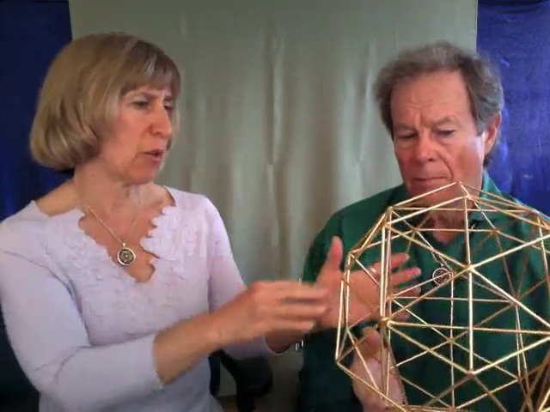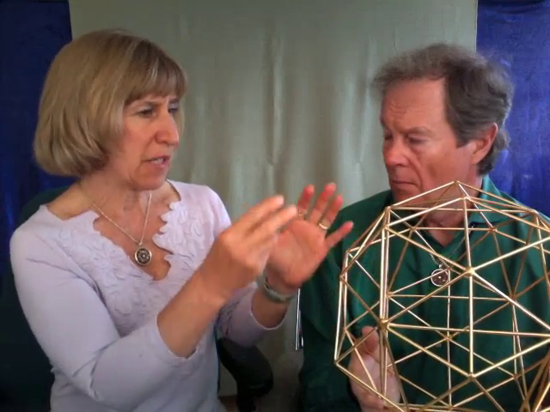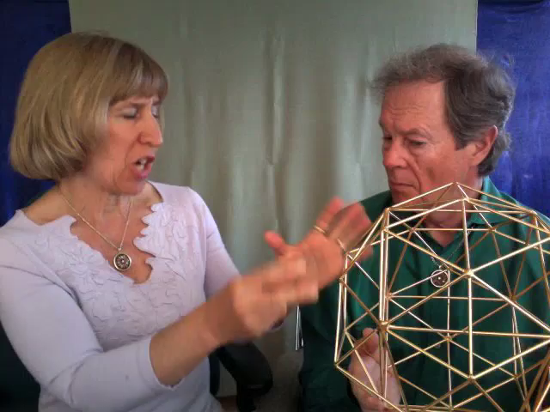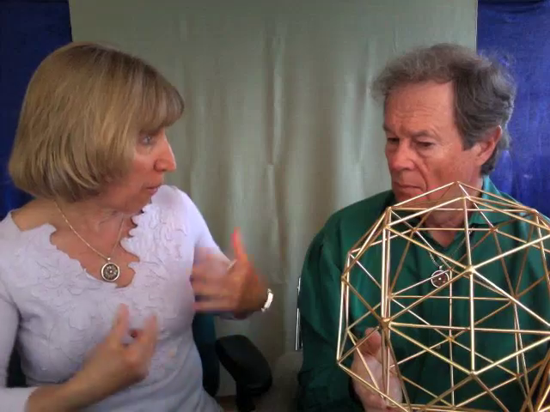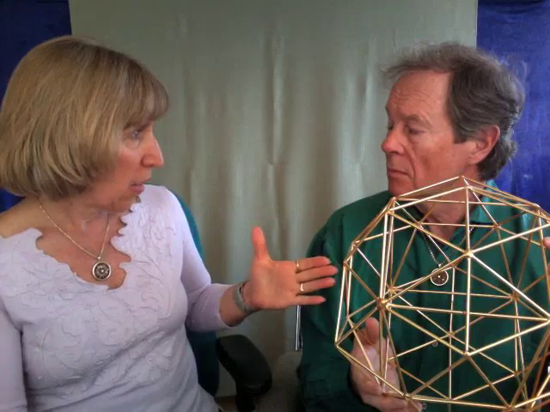So if the energies are actually related to these different angles, and these geometries are so important in the creation of life, of our bodies, of nature, all of those kinds of things, then those same subtle energies are really important for all aspects of our life, aren't they? Absolutely.